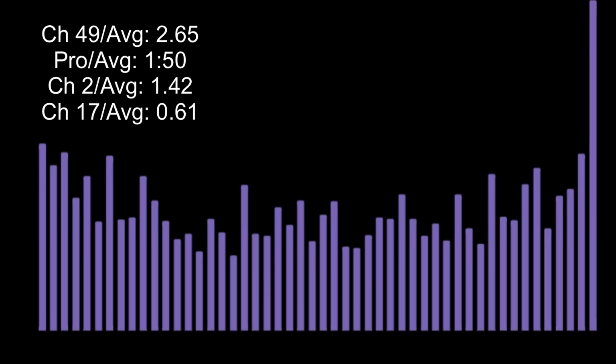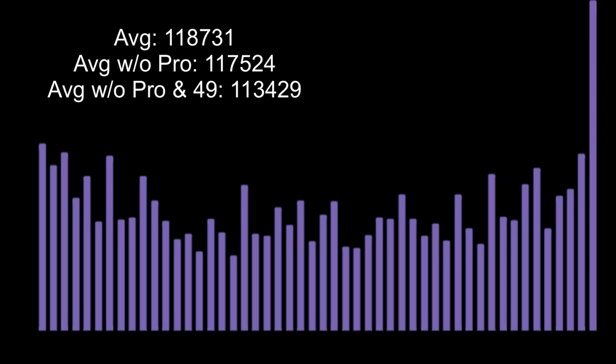To give some context, these are the average pixel lengths of chapters with all chapters, without the prologue, and without the prologue and the finale. The finale pixels are easily 2.5 times more than the average pixels per chapter. So excluding these outliers, the prologue and the finale, I'll be focusing on the chapters with the least amount of pixels and the most amount of pixels.